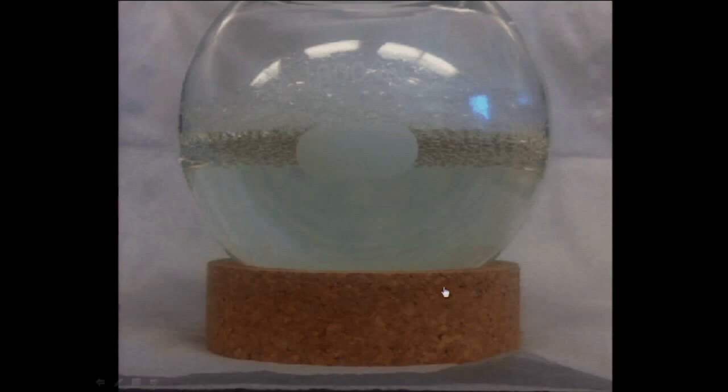And my students after this talk will have some demonstrations in the lobby that you're welcome to check out. For example, here's an example of a metallic nanoparticle synthesis.